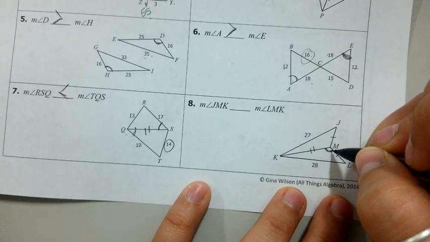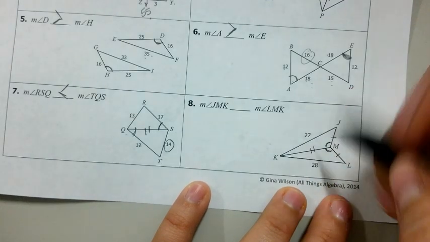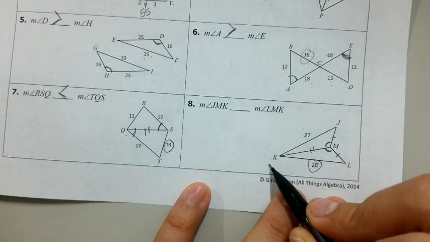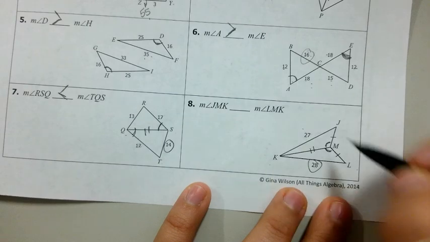So we have this angle here and this angle here. Which one's greater? It's going to be 28, so it's going to be angle KML, this one.